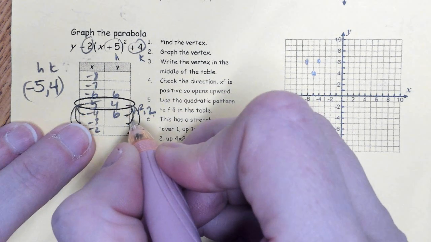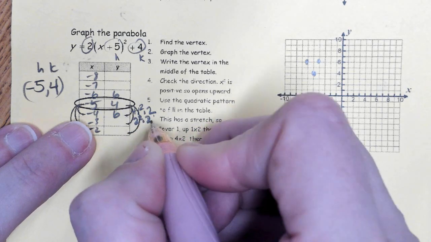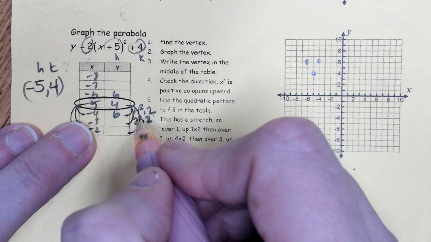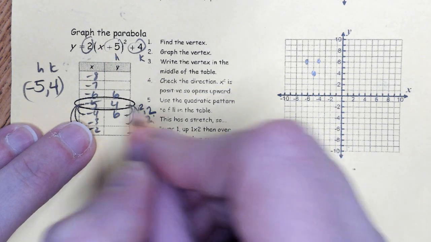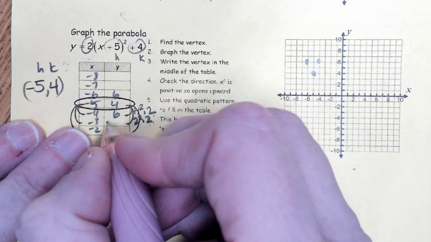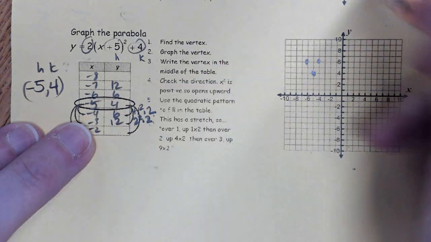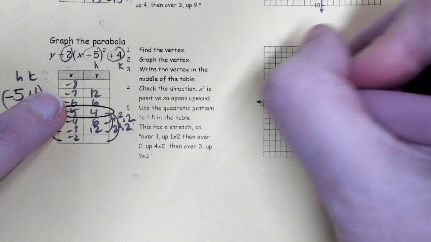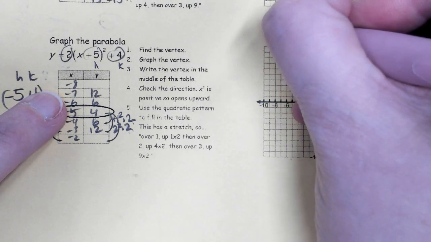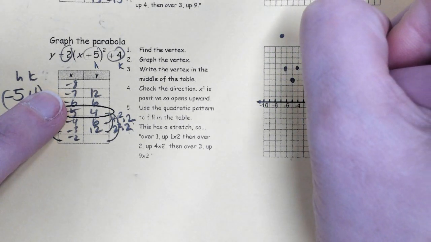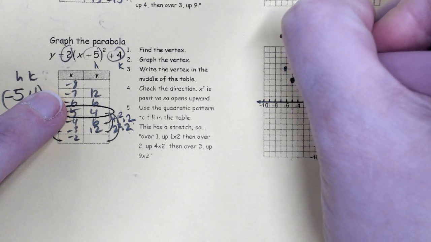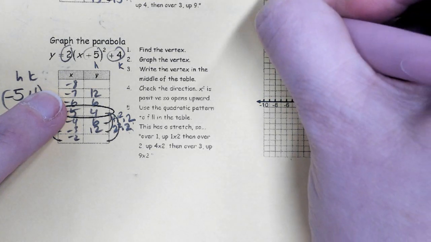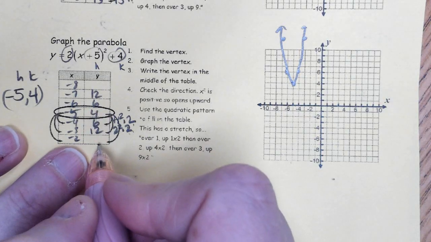Now I'm going to add 2 squared times 2, because I have this 2. 2 squared is 4. 4 times 2 is 8. 4 plus 8 is 12. So now I'm going to go over 7 up, well, we're going to have to eyeball this, up 12, and over 3 up 12. And I really am not going to be able to get any further than that on the graph, but we'll go ahead and do it here.